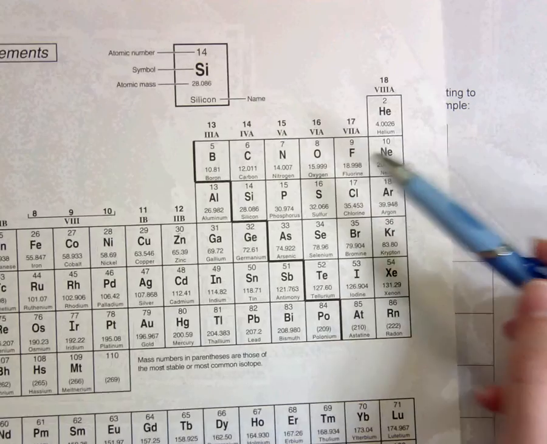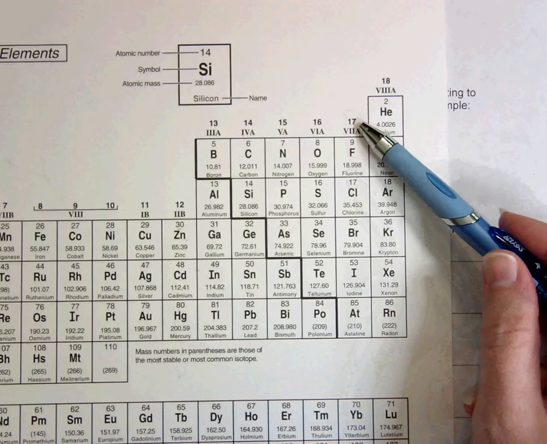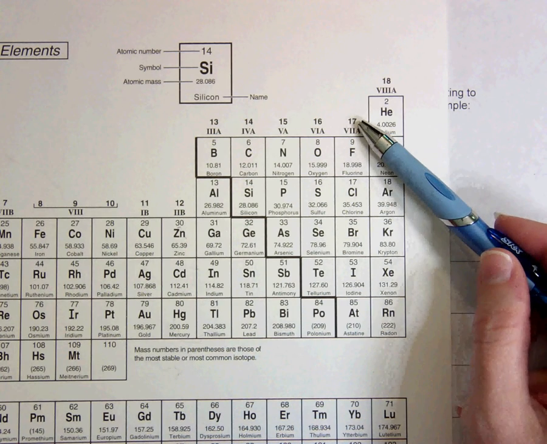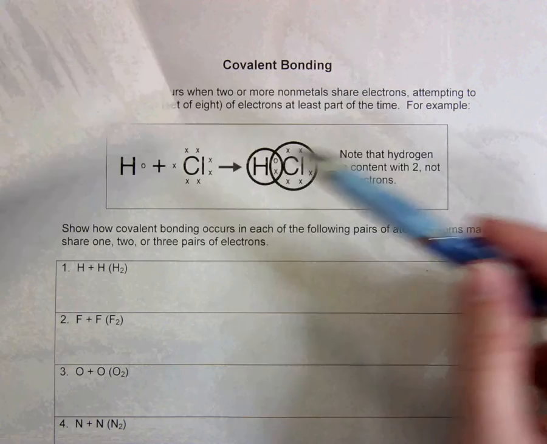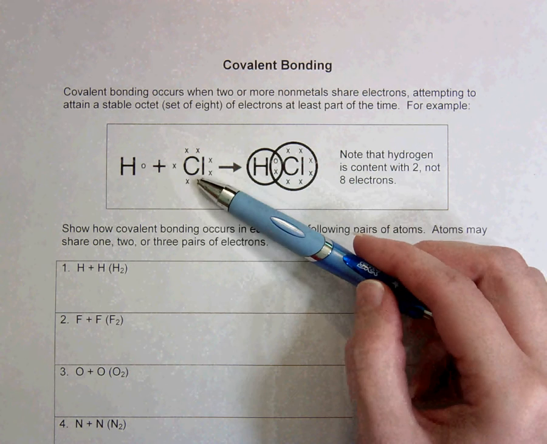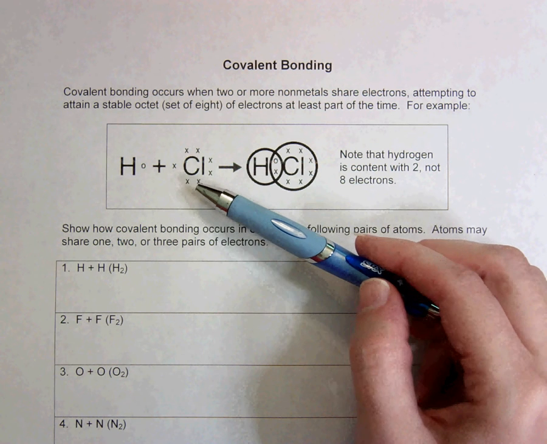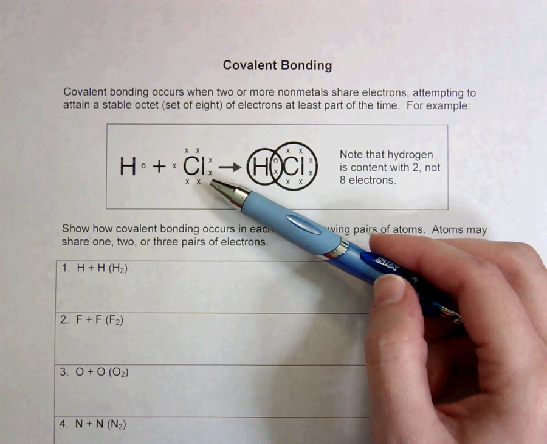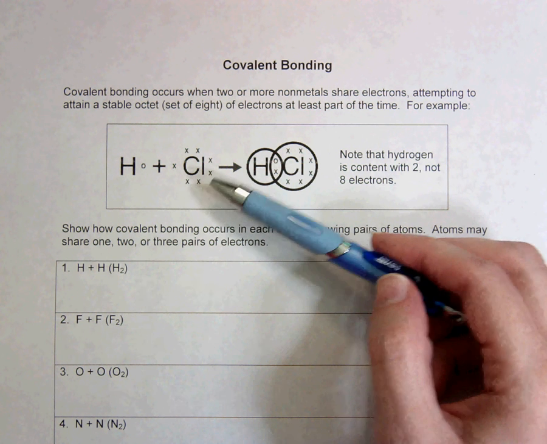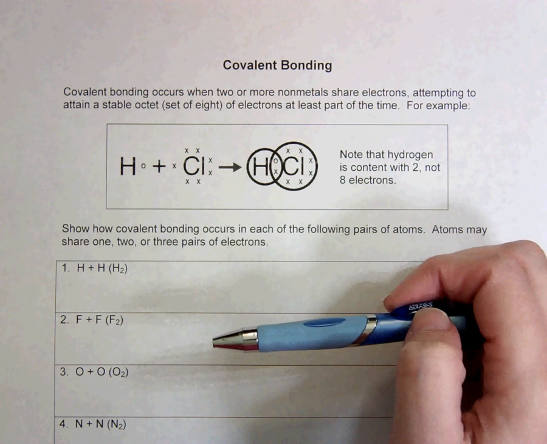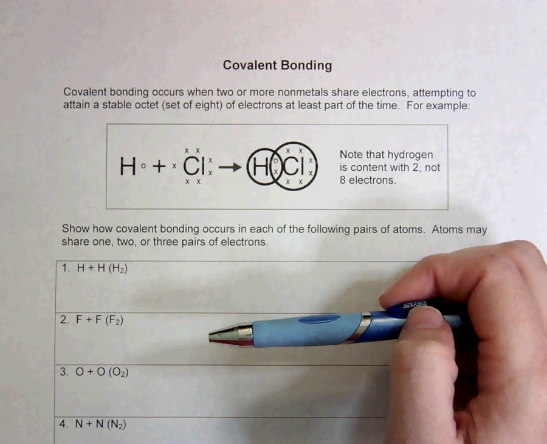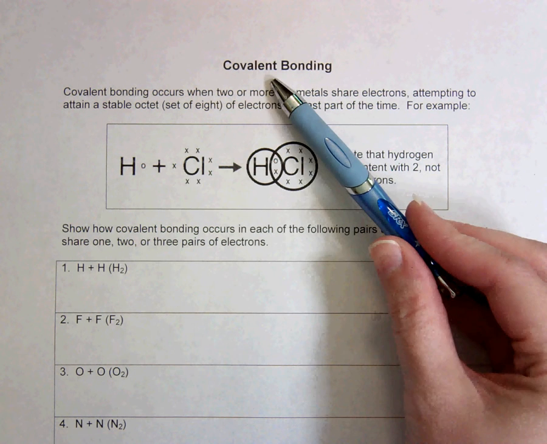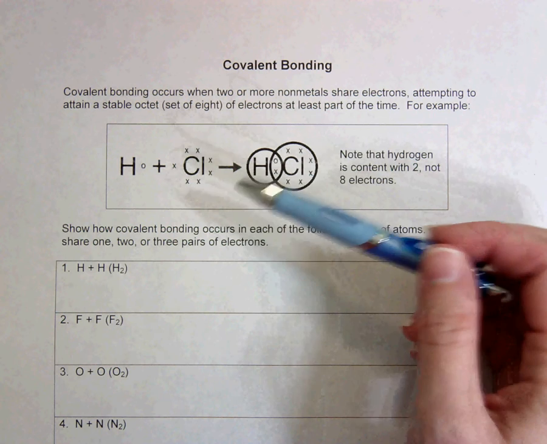Chlorine is right here in group 17. Remember, the last digit of the group number tells me how many valence electrons there are, so it has 7. So I put 7 X's around chlorine. The rule of 8, or the Octet Rule, says that an atom is most stable if it has 8 outer electrons. It can either get those 8 or it can empty out its outer level so that the level before that is stable. Now in this case, since we're doing covalent bonding, they're not going to empty out anything.